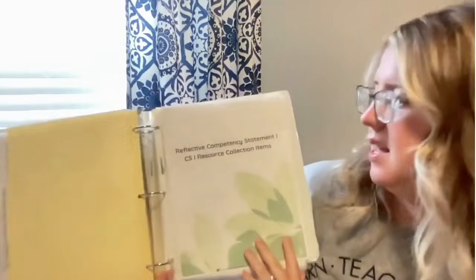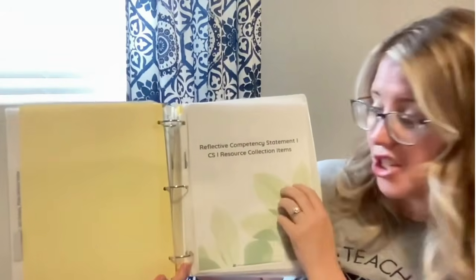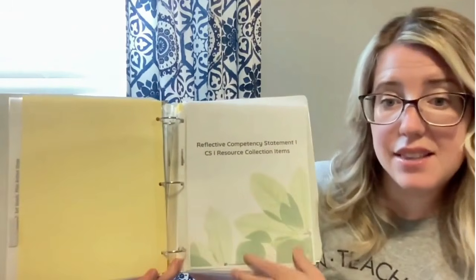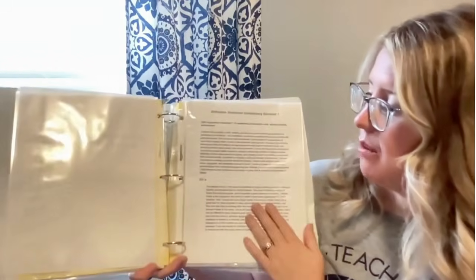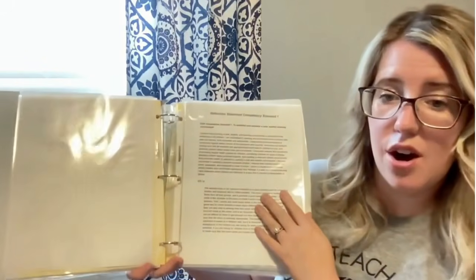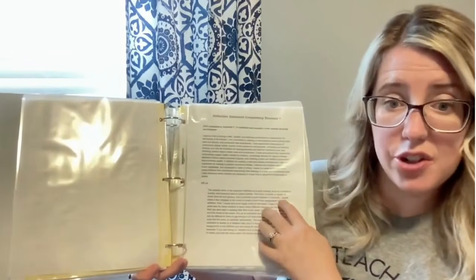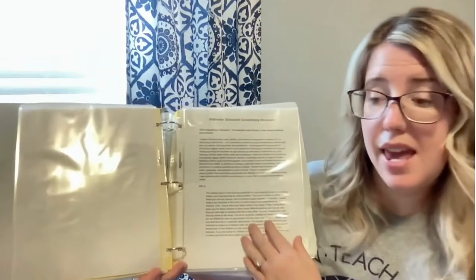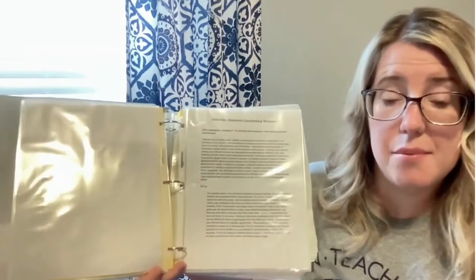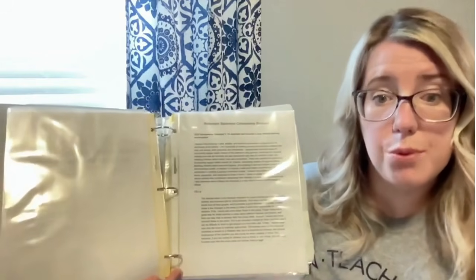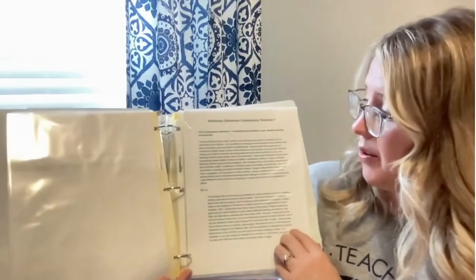So here is our next tab. This is tab D. This starts our resource collection. Again, this cover sheet is part of that template set that is free on our website. So all of these sections start with our competency standards and your reflective statement, and those are outlined in your CDA book. It is also outlined in the Childcare Ed book that we put together to help walk you through how to assemble your portfolio.